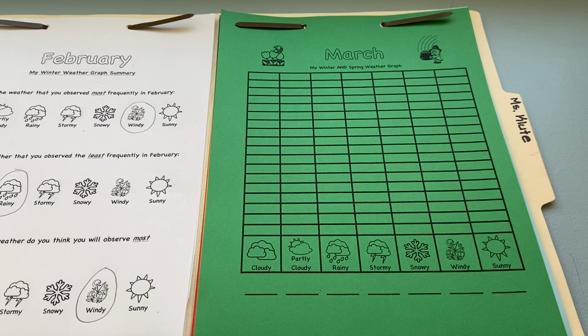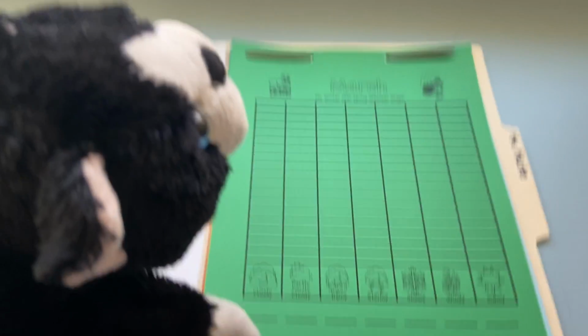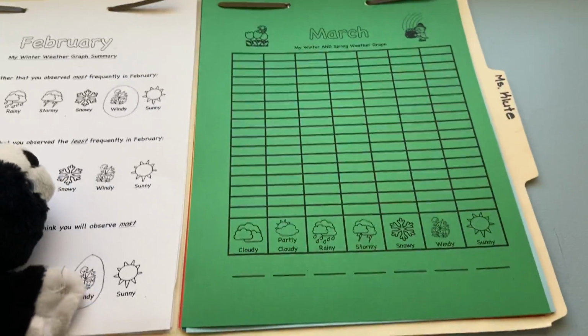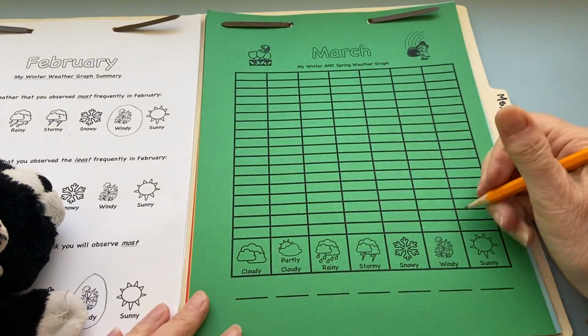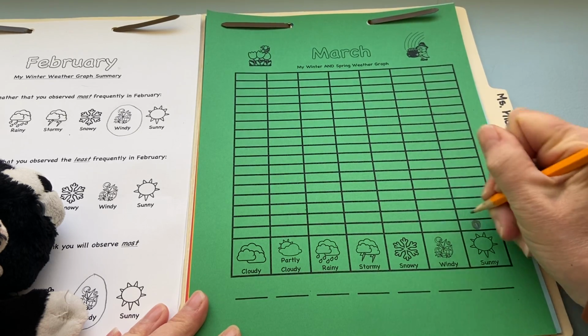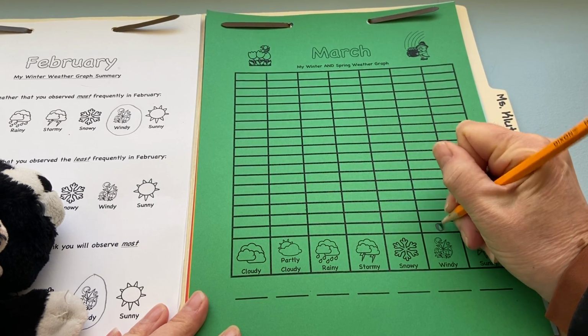So once yours is in place, you're going to graph your weather. You're going to look outside. So this is me and little Blackie looking outside. And what are we seeing? Well, we see windy, okay? And we see there's sunny skies with no clouds. So for my chart, I'm going to put 1 dot on sunny and 1 dot on windy.